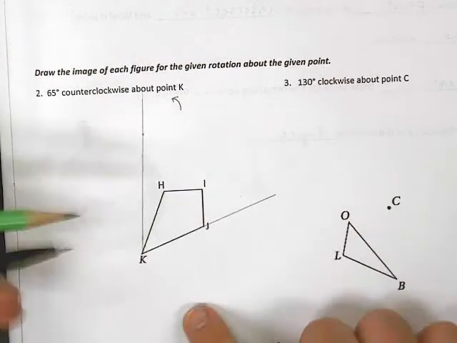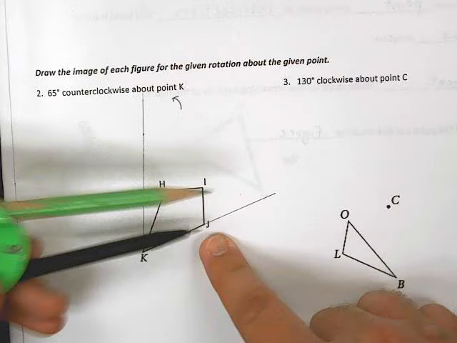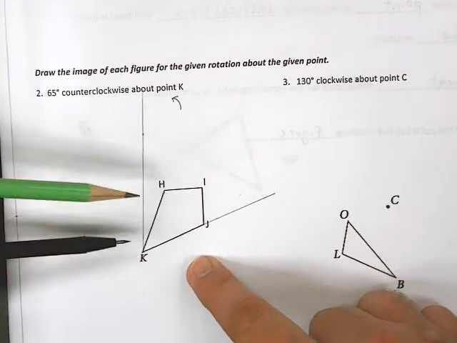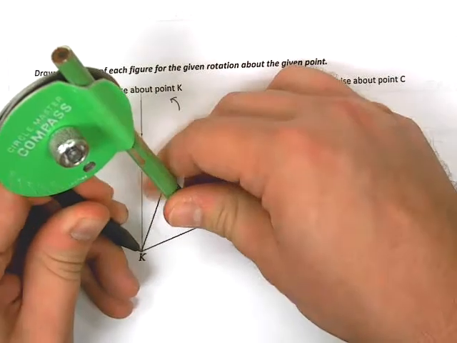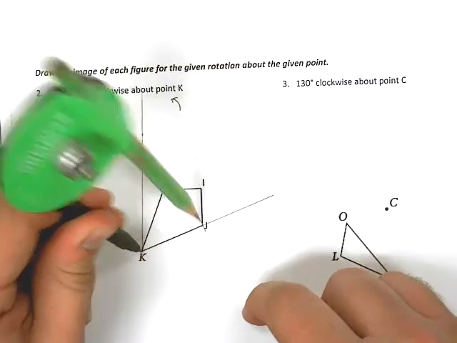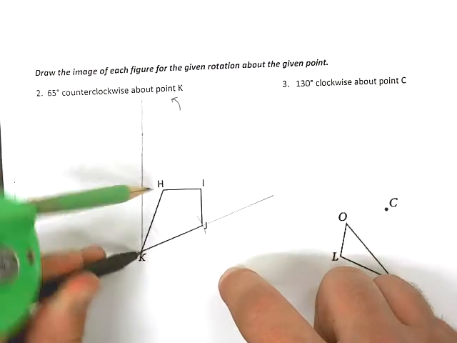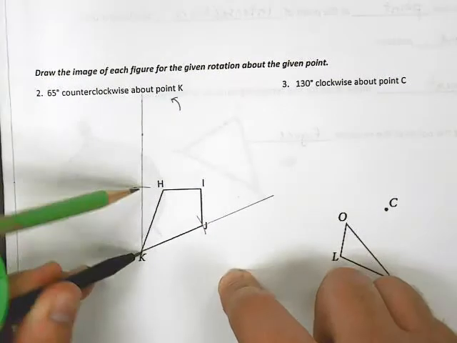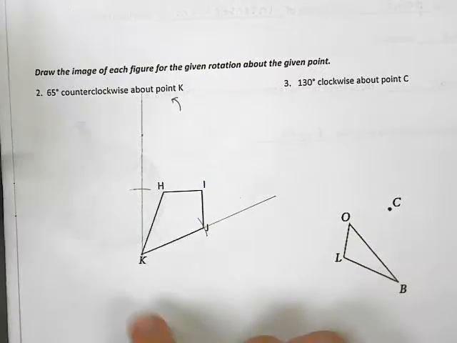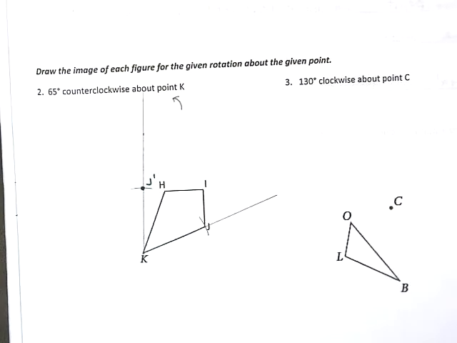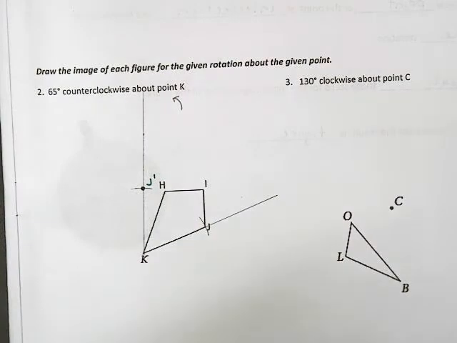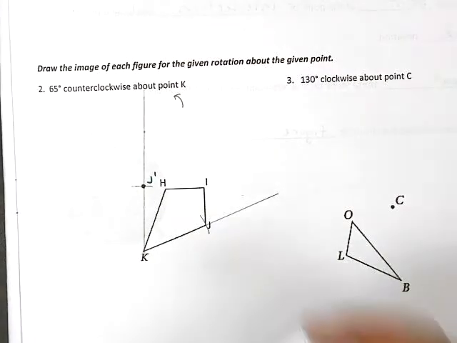Now the last thing we do, we have to remember, J prime is going to be somewhere along this ray. The only thing we have to do now is measure the exact distance between the center and J. So I could make a little arc that I know goes through J, and I'm going to copy that arc over onto my new ray, because what happens? I now have J prime. Easy, right? Super, super easy. Let's keep going.